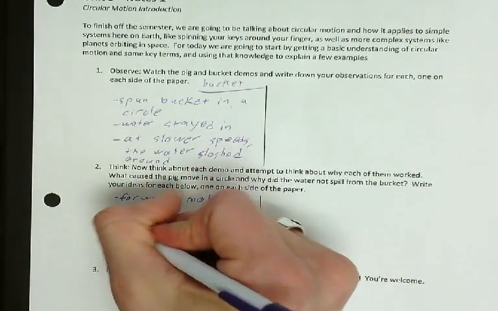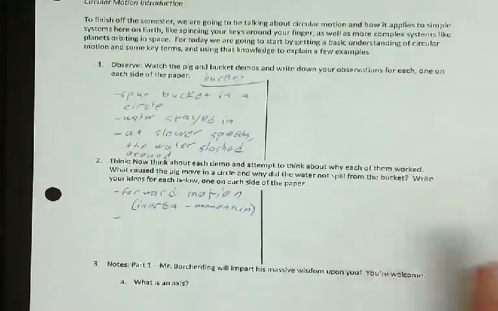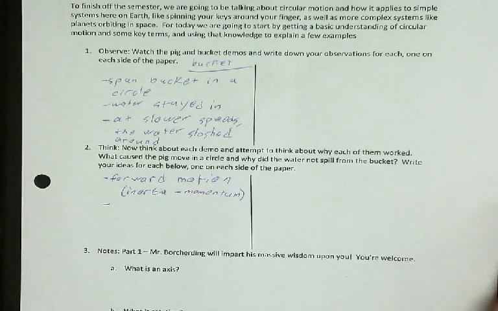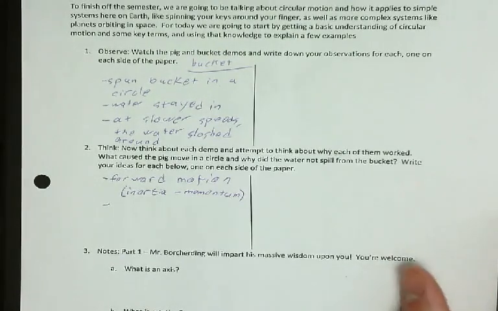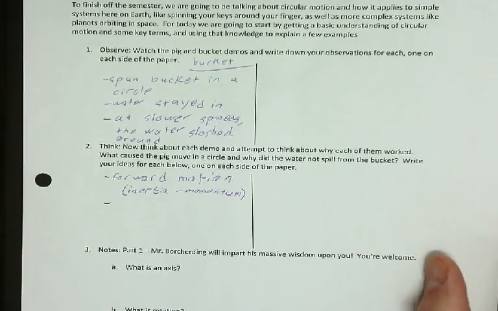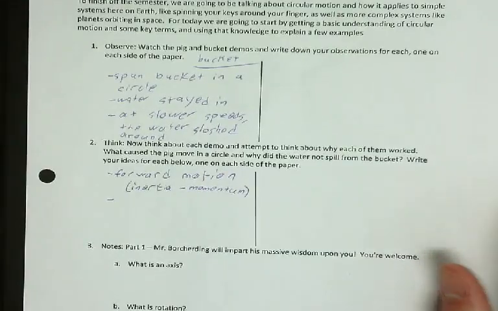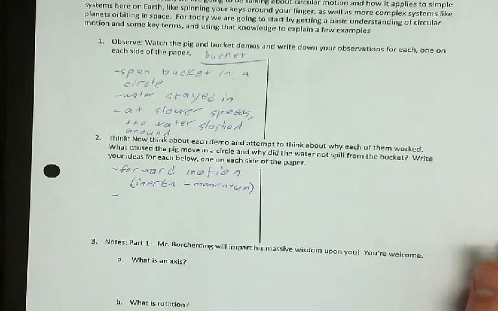Liz, what do you think? What else might explain why the water doesn't spill? So gravity's pulling down. Why might gravity not win? What might be another way to think about this? What else would there need to be?